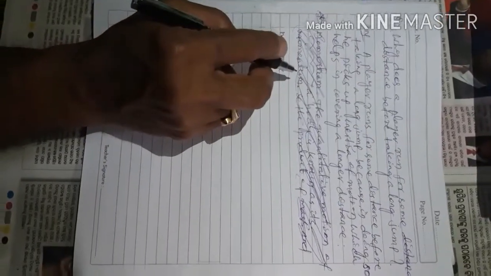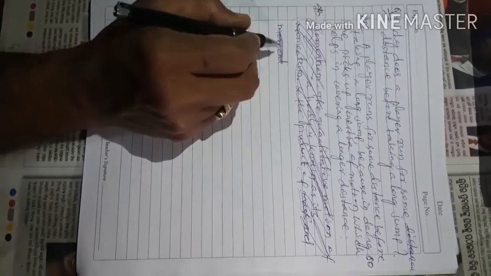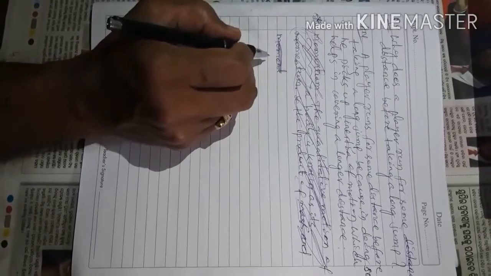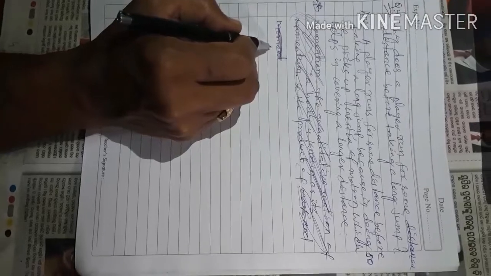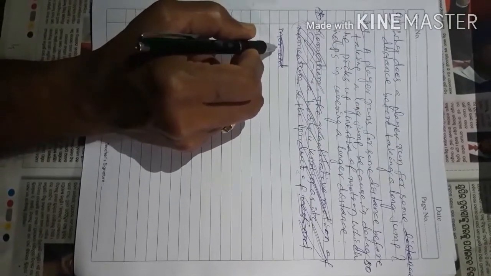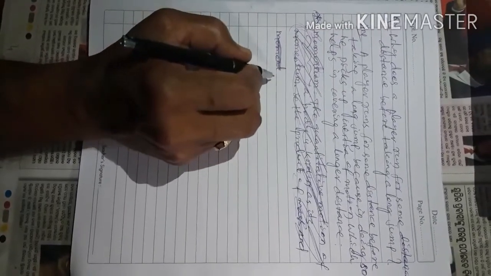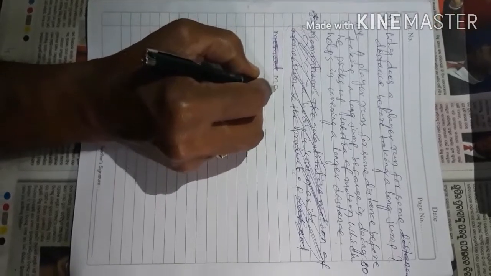Next, Newton's second law of motion. Before knowing Newton's second law of motion, we have to know what is momentum, because momentum is related with Newton's second law of motion. So what is momentum? First write down. Momentum.